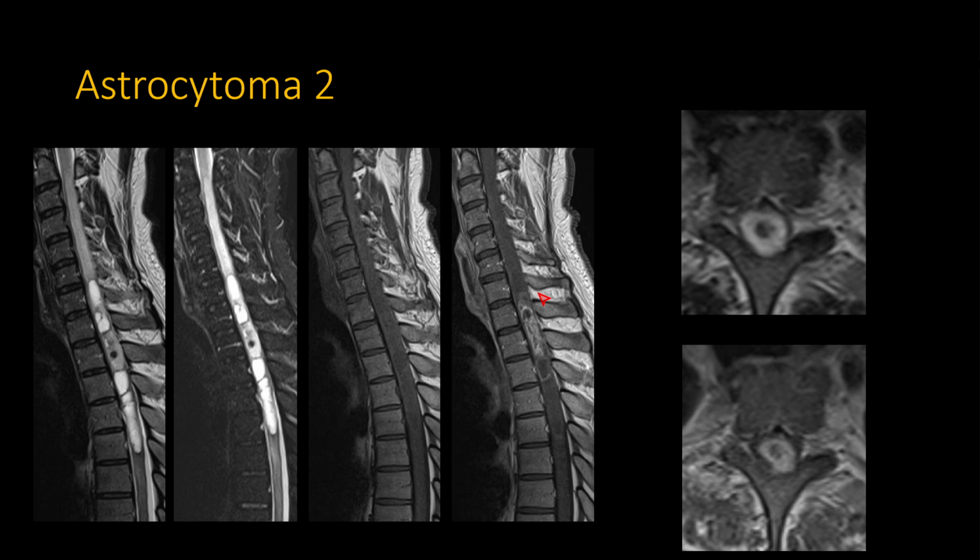And I'd like to show this case to show you can't necessarily tell whether something's an astrocytoma or an ependymoma. Even though people like to talk about distinguishing features, at the end of the day, there's a lot of overlap between them. Even this astrocytoma has some hemorrhage within it, which is considered much more likely for an ependymoma as compared to an astrocytoma. So there's a lot of heterogeneity and overlap between the two.